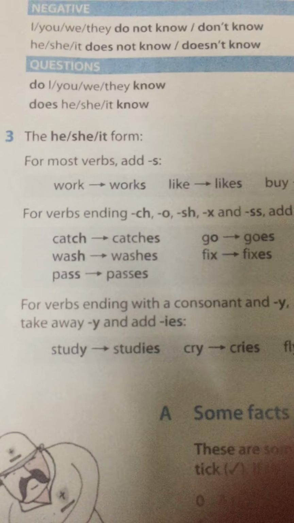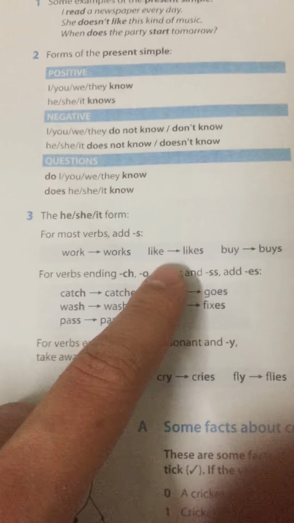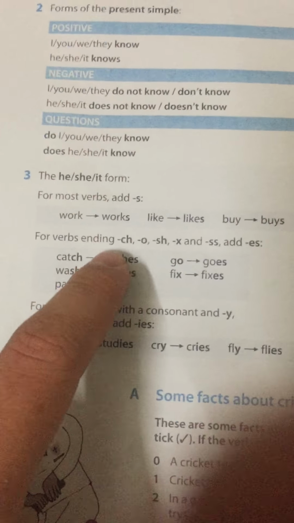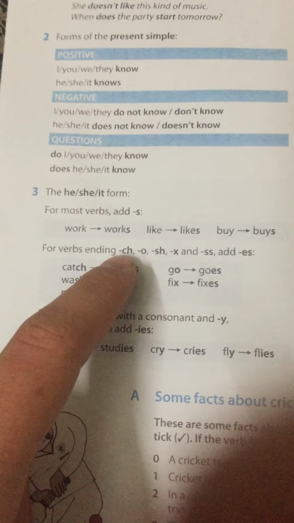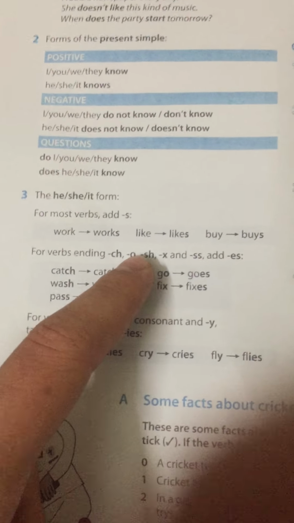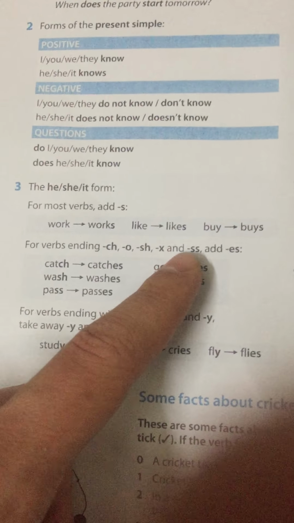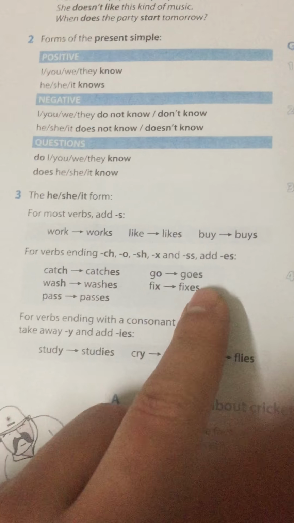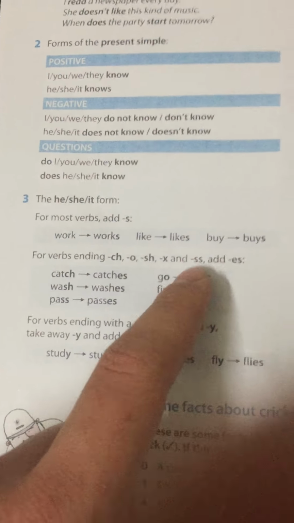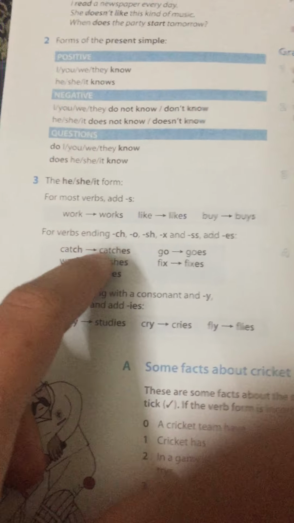So let's have a look here at number 3. So as I said, I work, he works. I like, he likes. I buy, he buys. But then we have some verbs that end with ch, for example, catch, or some verbs which end with o, for example, go, or we have some verbs which end with sh, for example, wash, or some with ss, for example, pass. So these verbs work a little differently.